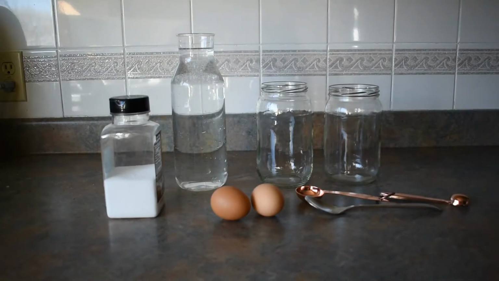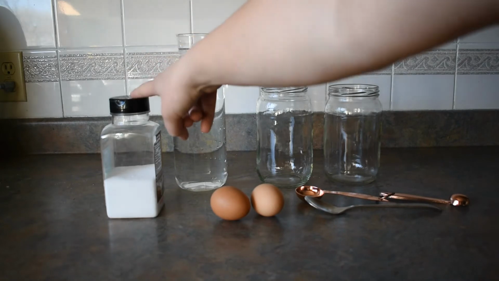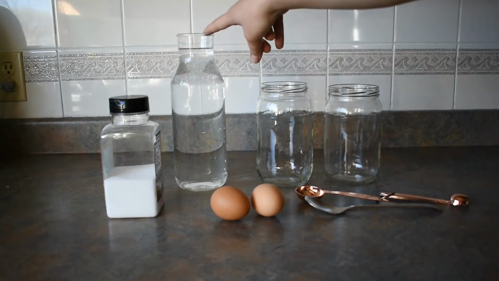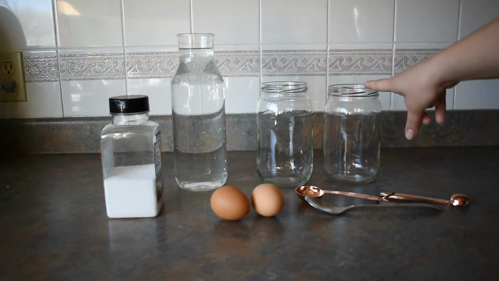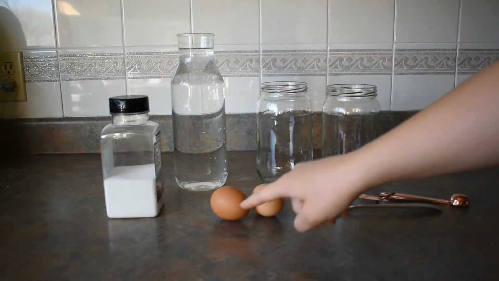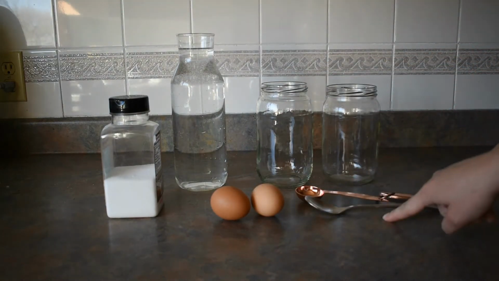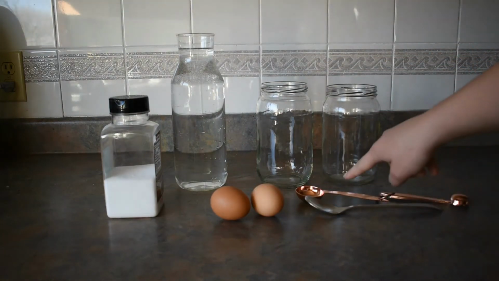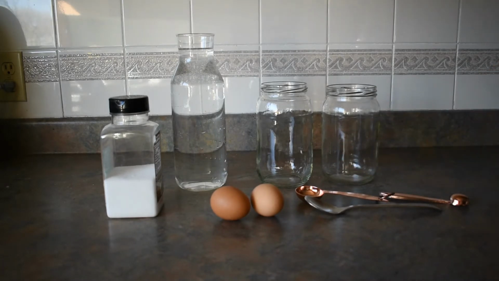Now, once I finish filling in my Google slide, I'm going to come back and I'm going to write down all my materials I'm using. Materials I'm using are salt, water, 2 jars or glasses. I'm using 2 eggs and a spoon to mix it, and my tablespoon for the salt. Now I'm going to go fill in my Google slide with all my materials.